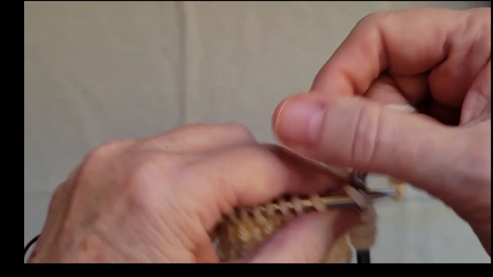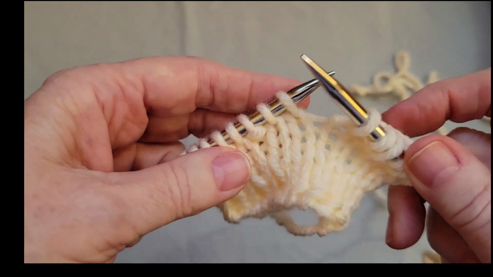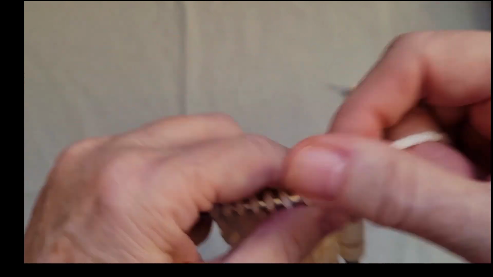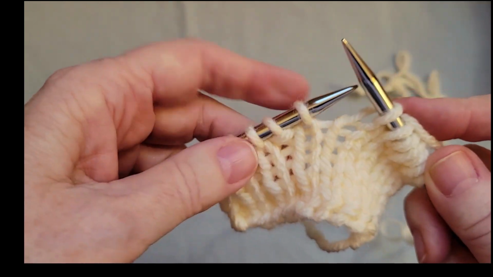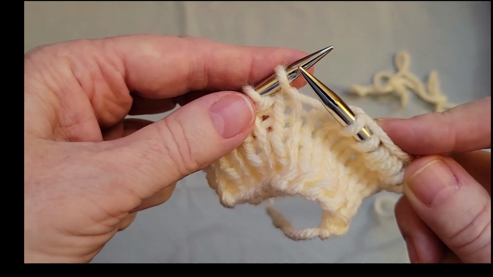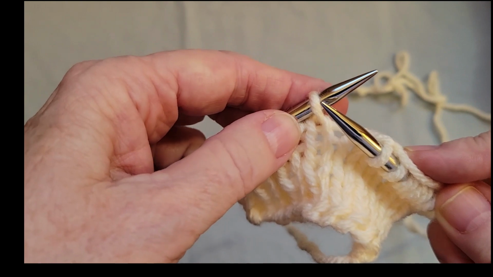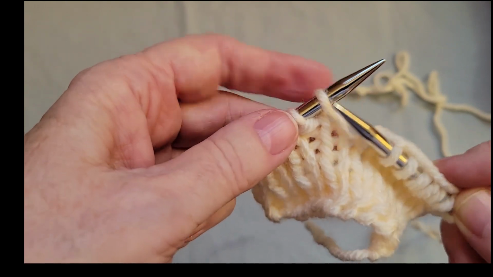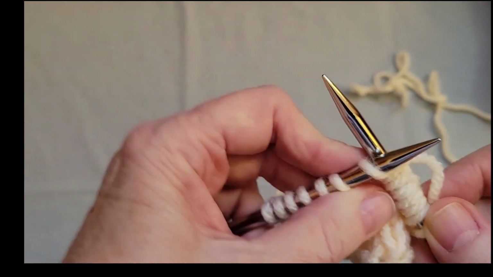Now this knit increase works very well when you're increasing along ribbing, such as when you want to increase stitches for a mitten or a sleeve after you've knit a cuff.